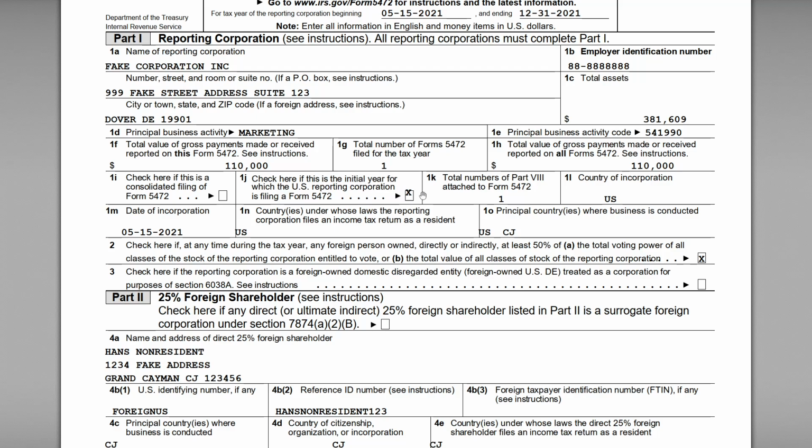1J, this is the first year that we're filing, right? So we've indicated yes, a check mark there. Total numbers of Part 8 being attached, we just have one, and again, Part 8 we'll touch on later. What has to be disclosed for foreign related parties and other information there.